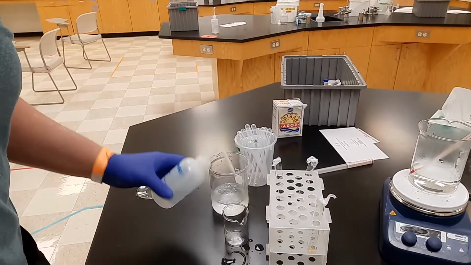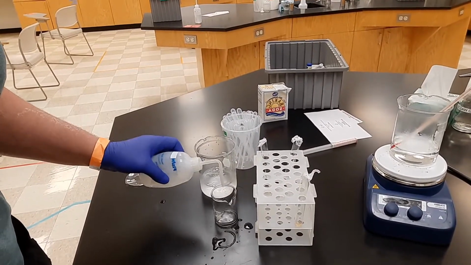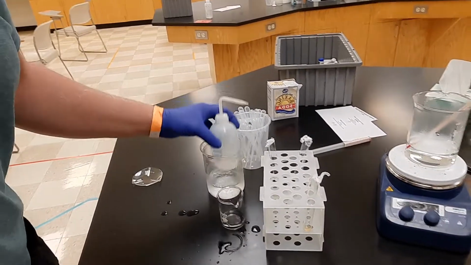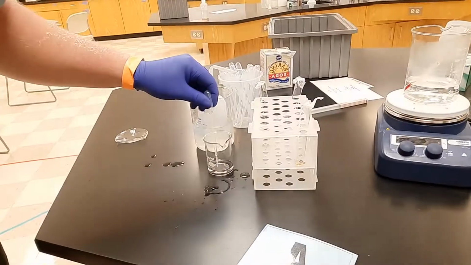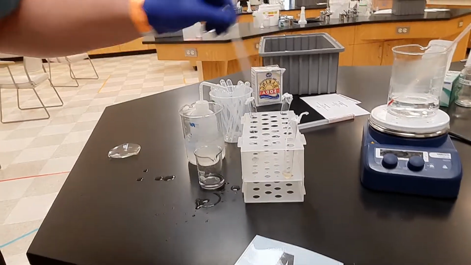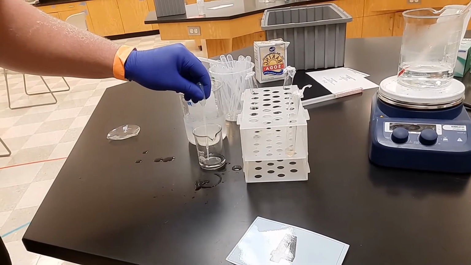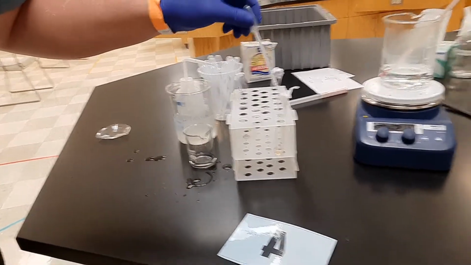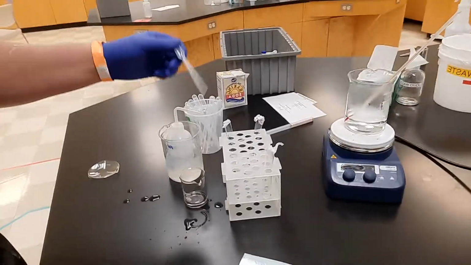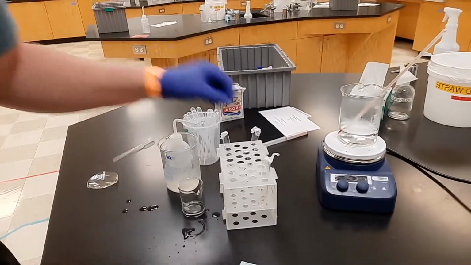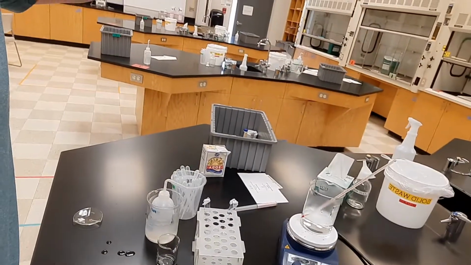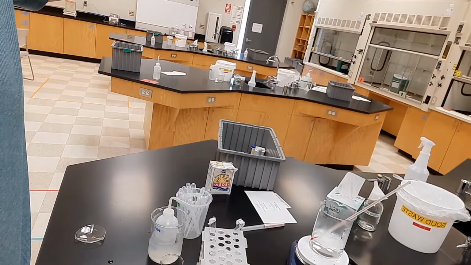So I'm just going to take this cold distilled water, one milliliter, 2 milliliters. I don't need a graduated cylinder. I just need something in there. And I'm going to shake this up here for my sample. Okay.